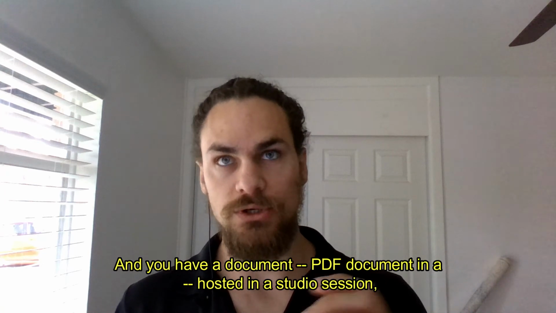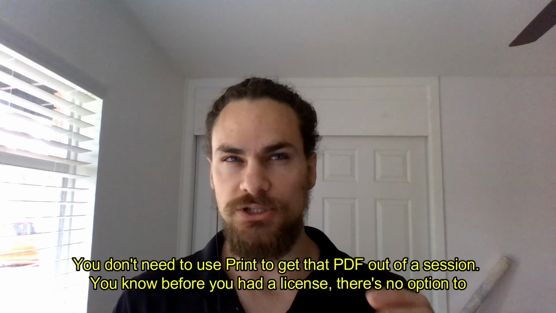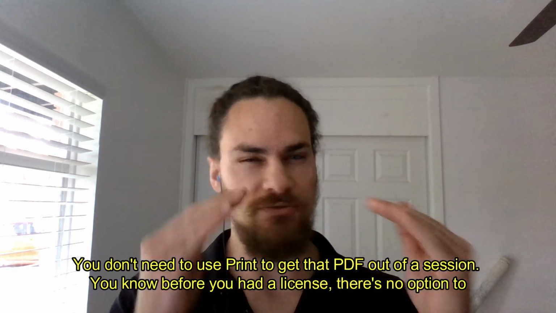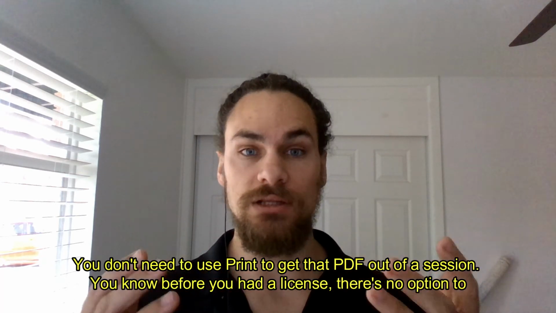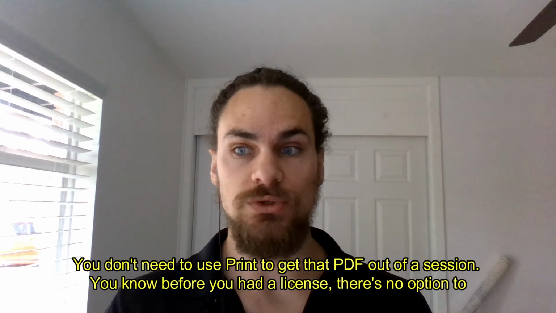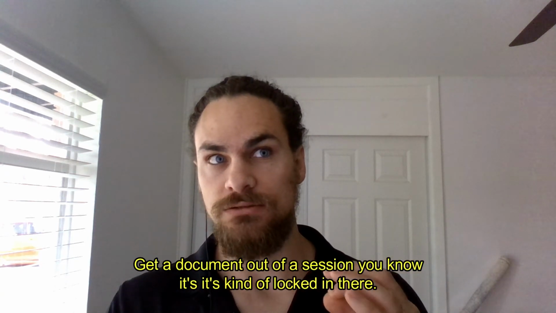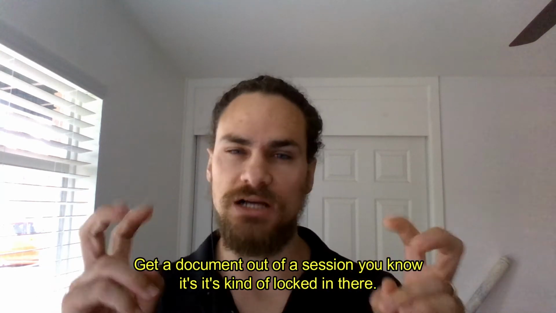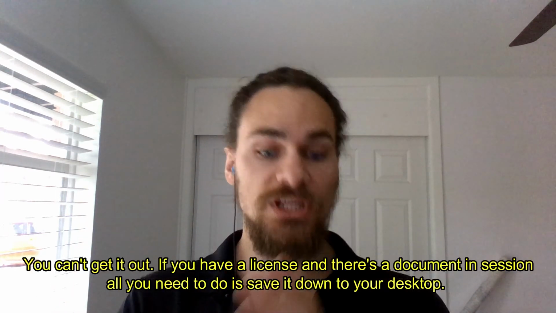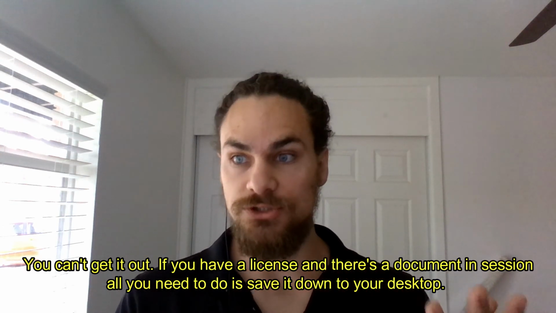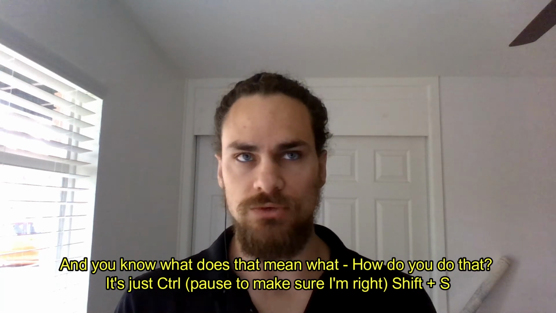hosted in a Studio Session, you don't need to use print to get that PDF out of a session. Before you had a license, there's no option to get a document out of a session. It's kind of locked in there. You can't get it out. If you have a license and there's a document in session, all you need to do is save it down to your desktop. And what does that mean?